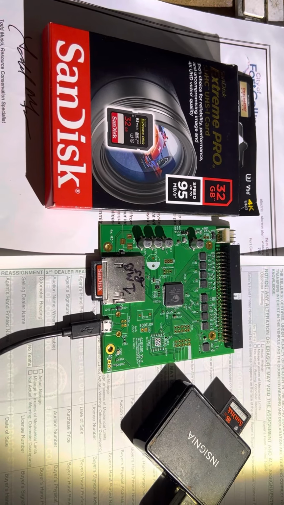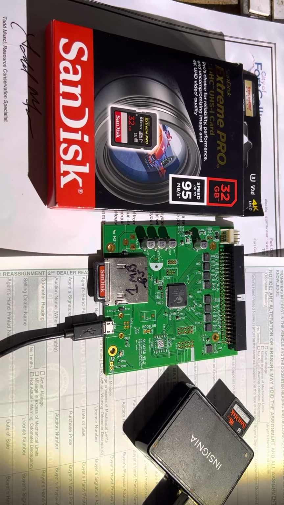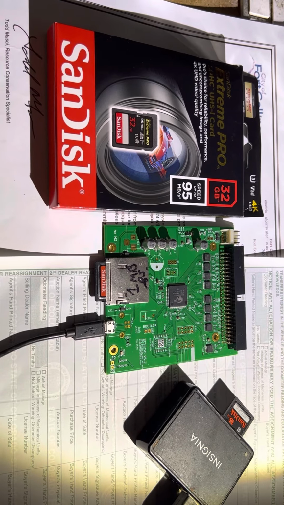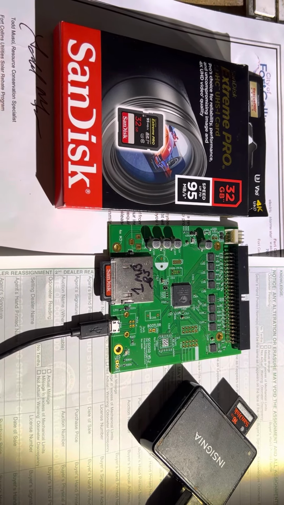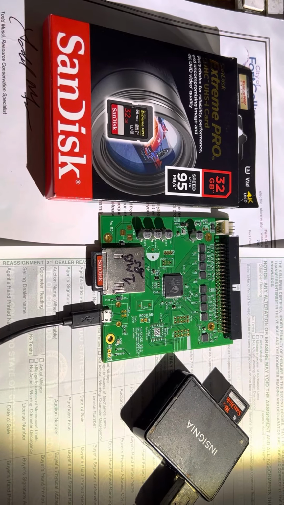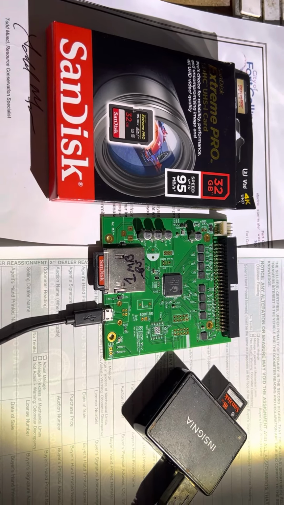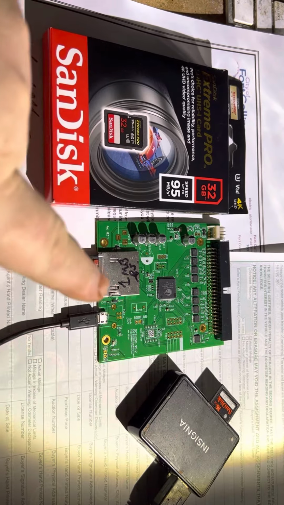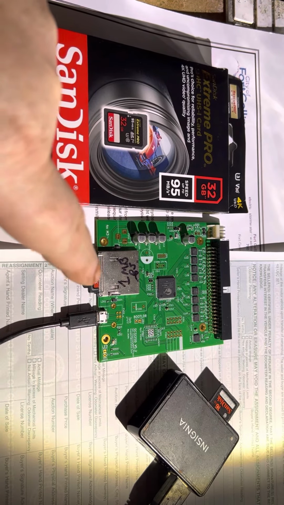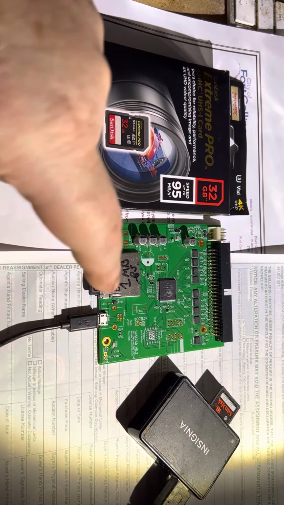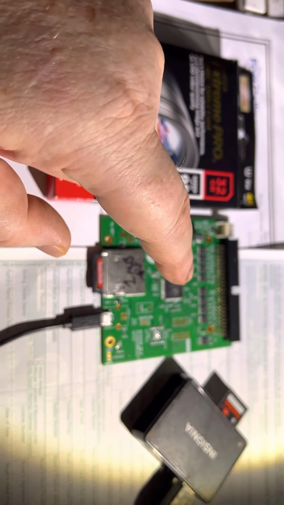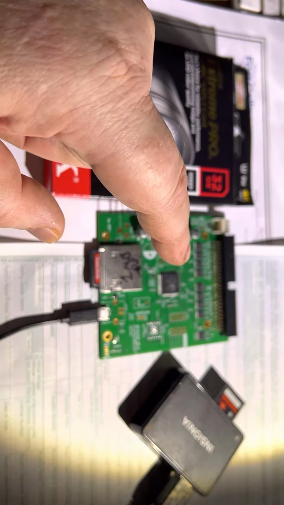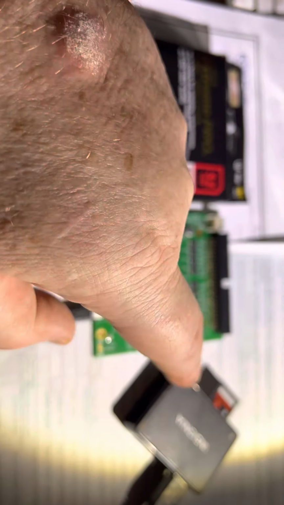Now you can format it to be 512K or 1 megabit blocks. And I have a card reader because you can't actually update the firmware using a lightning cable to my Mac Mini. I use the card reader.